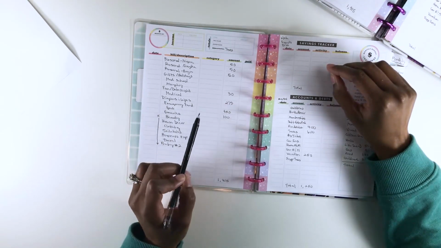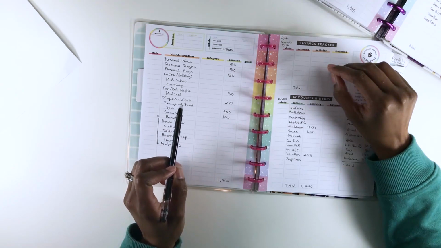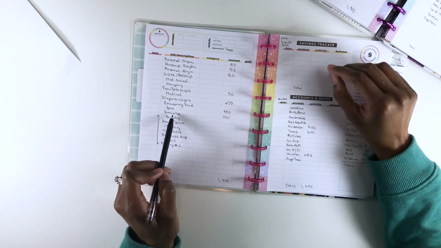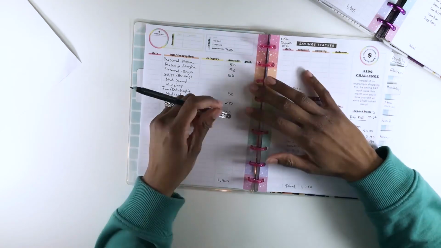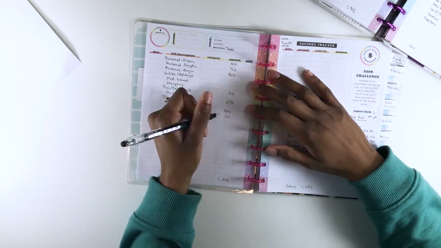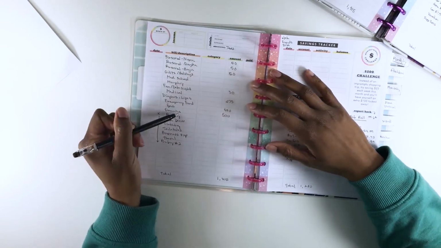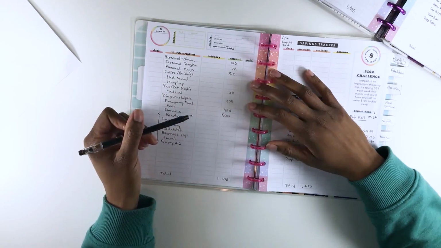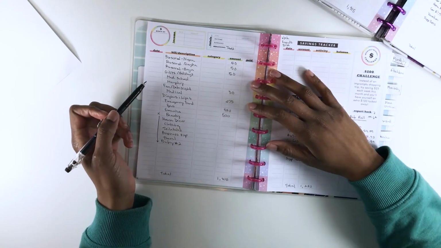And then for gas, we use $90 a week. So that's $360 a month. And then groceries, oh shoot. I'm glad y'all caught that. Groceries is $100 a week, so that comes out to $500 for the month.